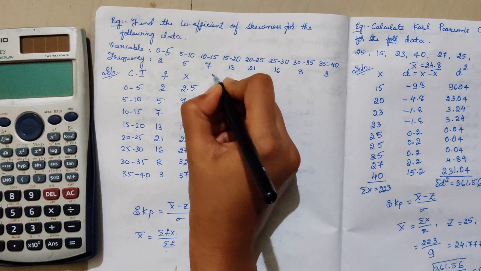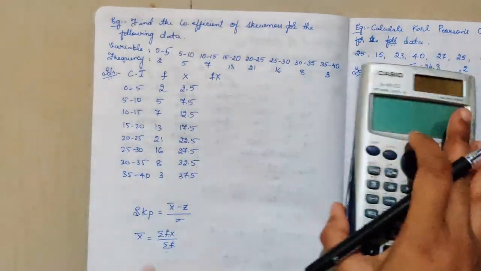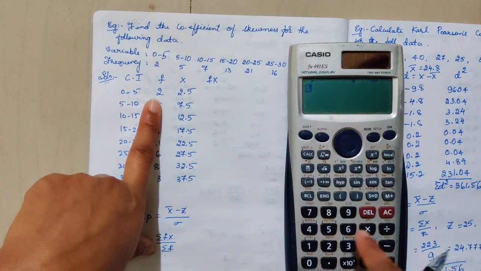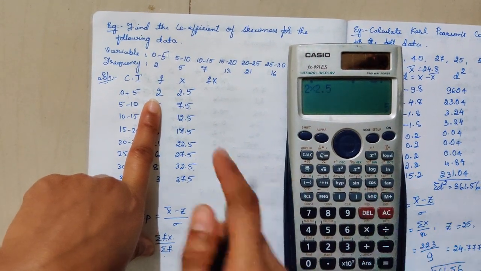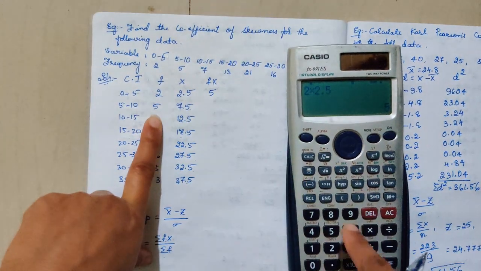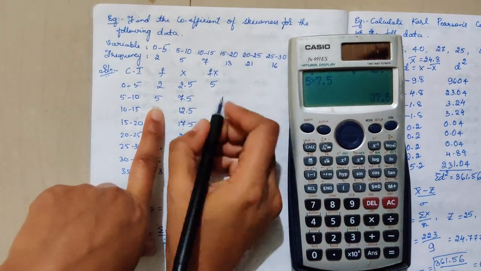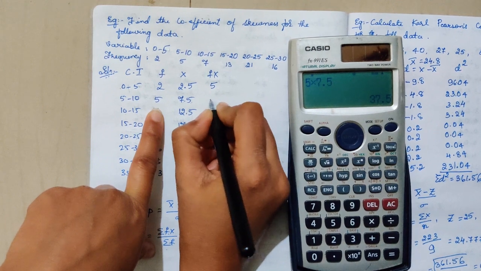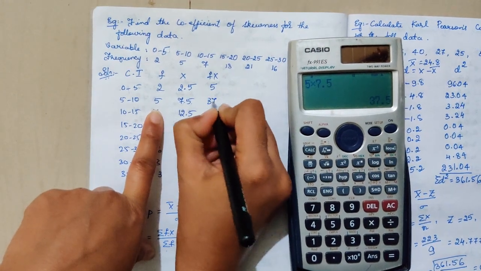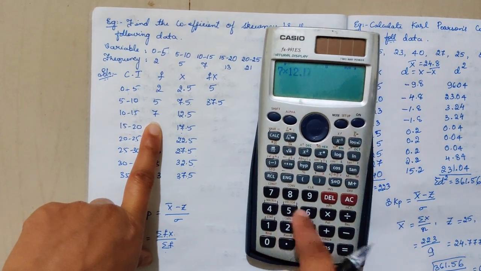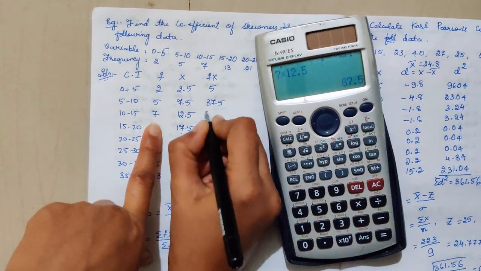Now we have to find the value of f into x. We multiply the frequency value with the x value. That is 2 into 2.5 is 5. 5 into 7.5 is 37.5. 7 into 12.5 is 87.5.